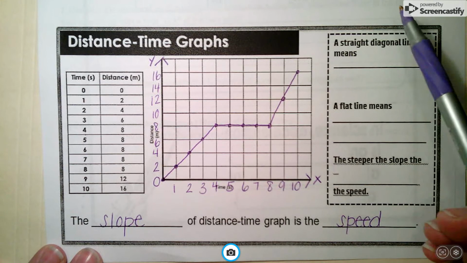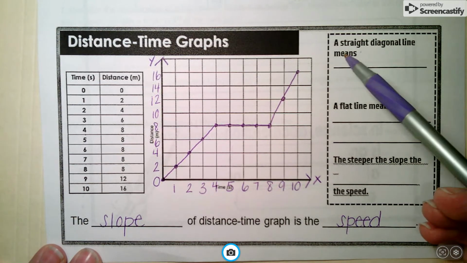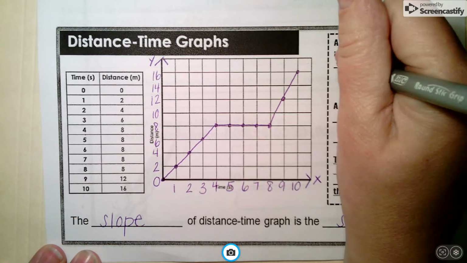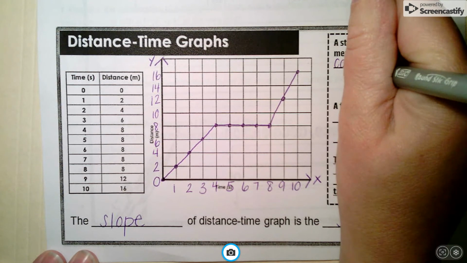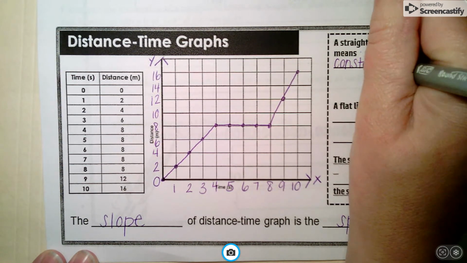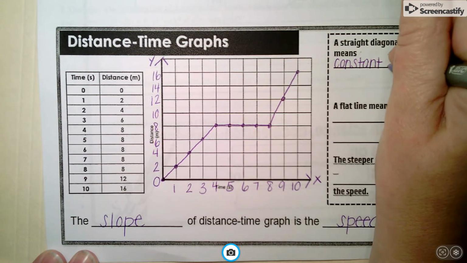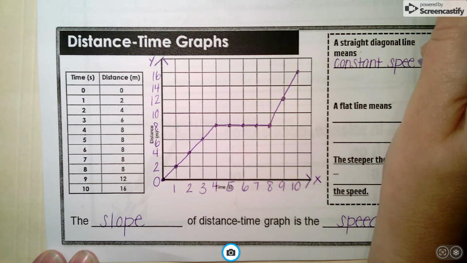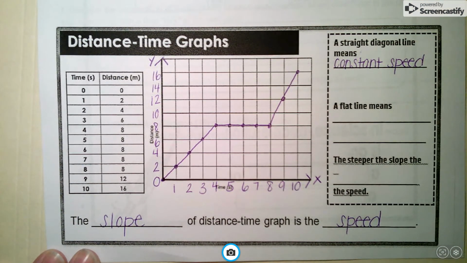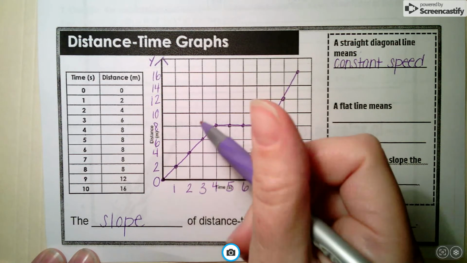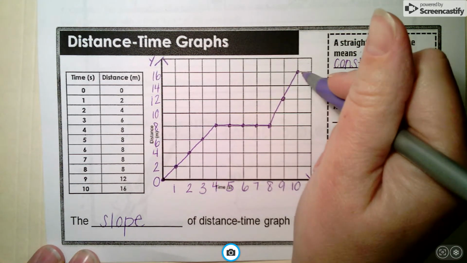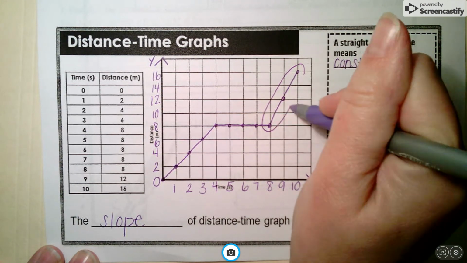Off to the side over here, it says a straight diagonal line means constant speed. So what do we mean by a straight diagonal line? So let's look at this. This part right here is a straight diagonal line.